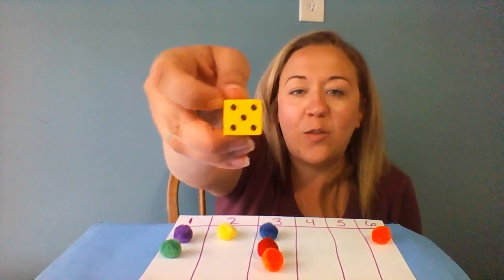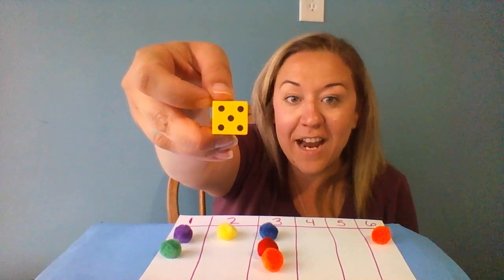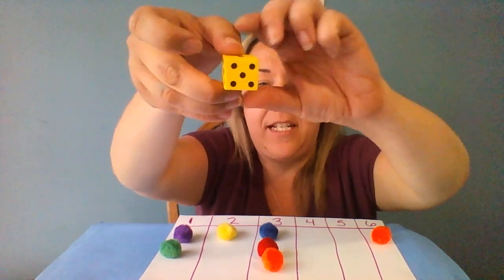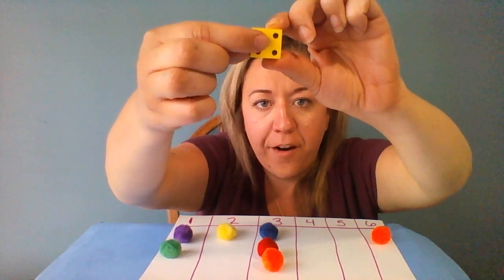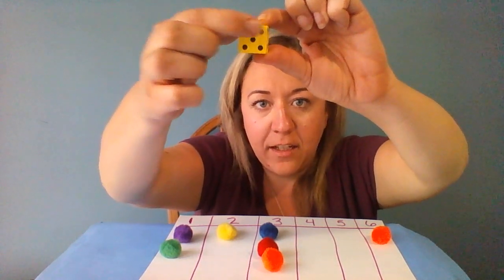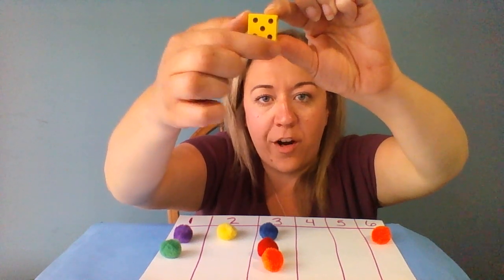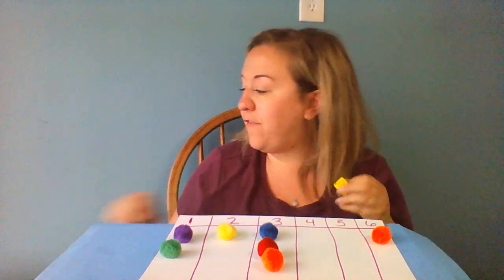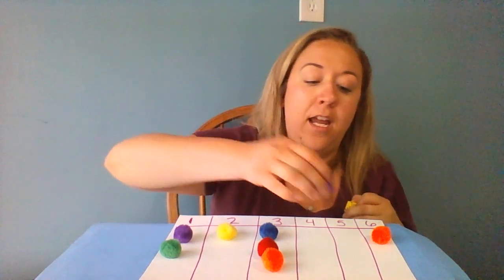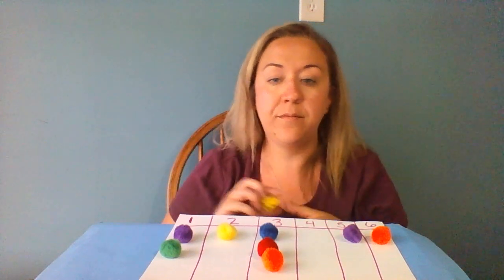All right. What number did I roll this time? Let's count these dots. 1, 2, 3, 4, 5. I see one dot in each corner and one dot in the middle. That made 5 dots total. So I'm going to find the number 5 on my graph and chart it.